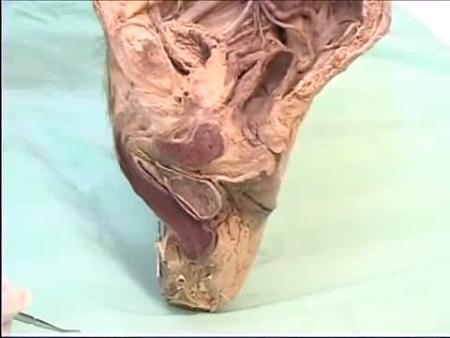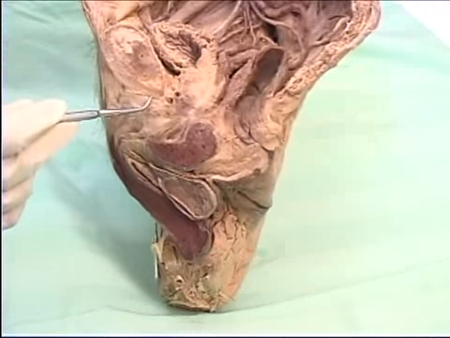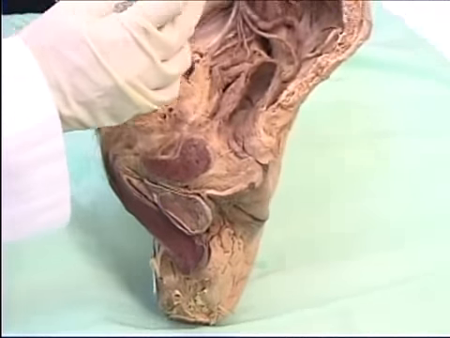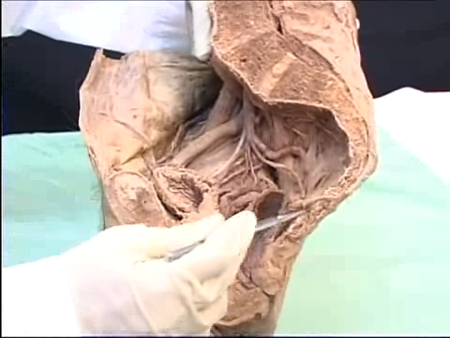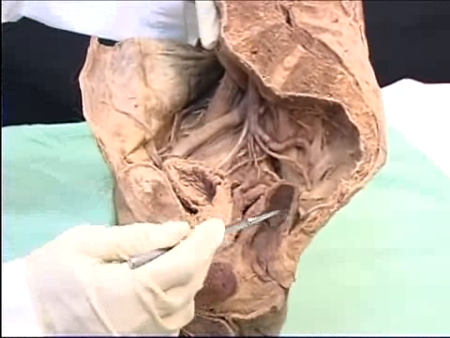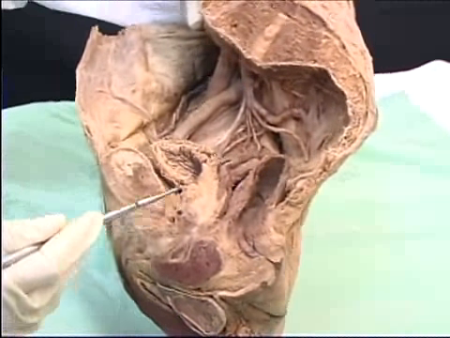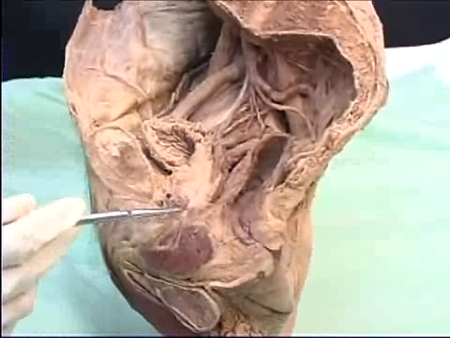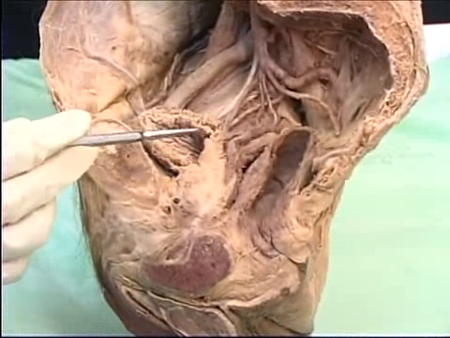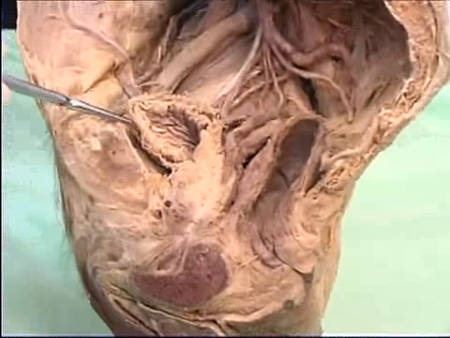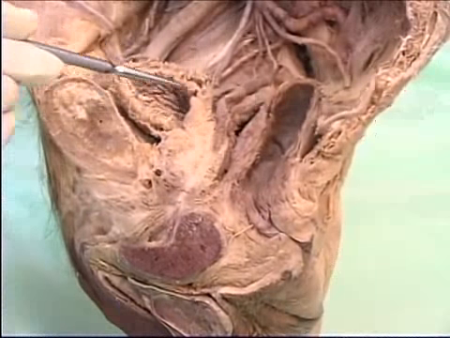This is the right hemisection of the male pelvis: pubic symphysis, anterior surface of the sacrum, anterior surface of the coccyx. Let's look at some of the male pelvic viscera. Posterior to the pubic symphysis, we are looking at this muscular organ. That's the bladder, the reservoir for the urine.